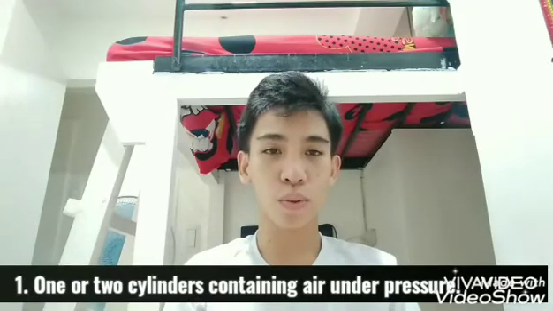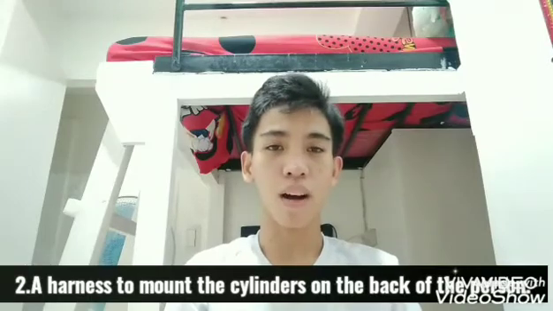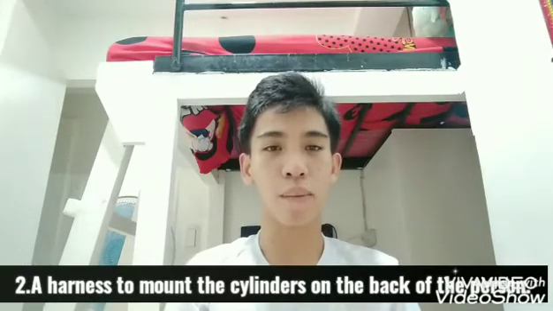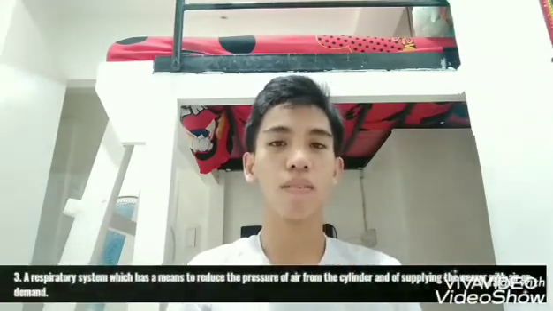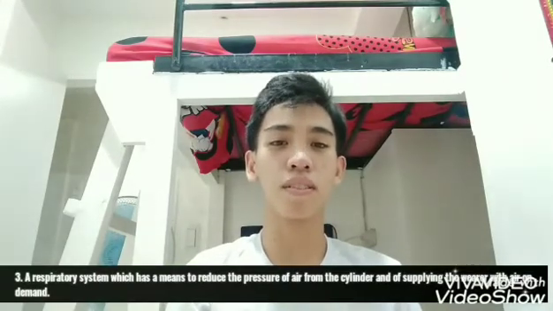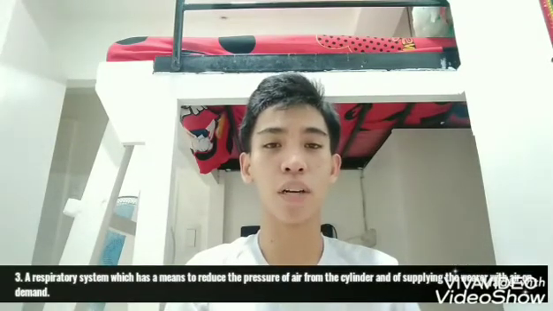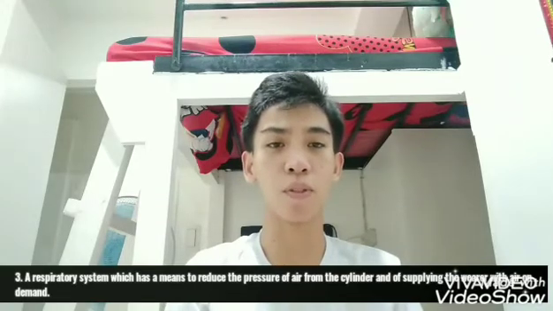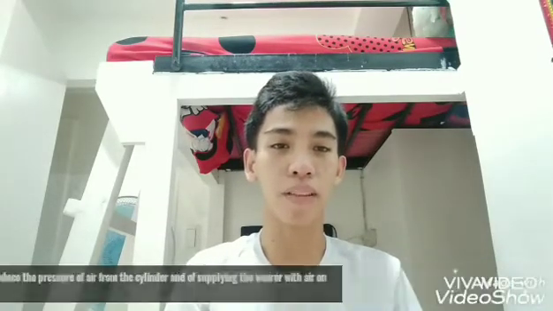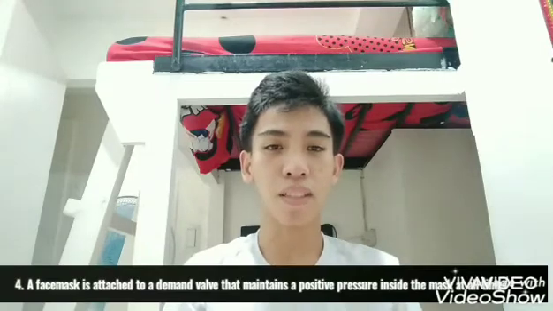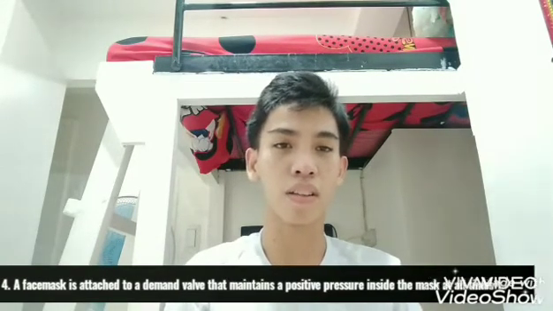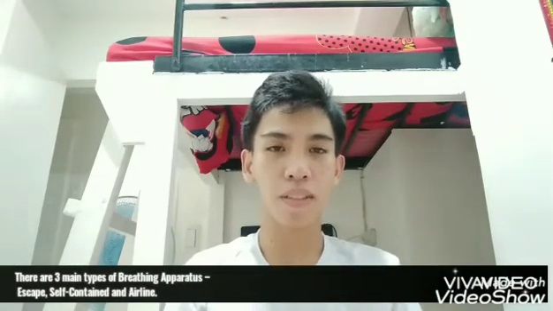Number 1. One or two cylinders containing air under pressure. Number 2. A harness to mount the cylinders on the back of the person. Number 3. A respiratory system which has a means to reduce the pressure of air from the cylinder and of supplying the wearer with air on demand. Number 4. A face mask attached to a demand valve that maintains a positive pressure inside the mask at all times. There are three main types of breathing apparatus: escape, self-contained, and airline.